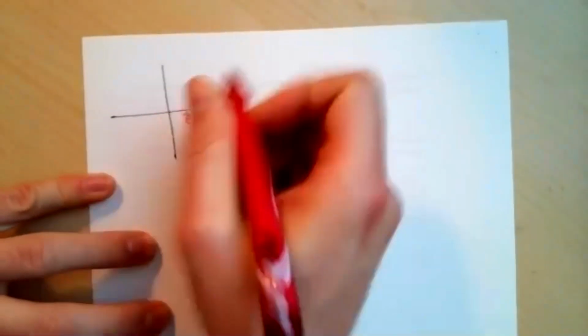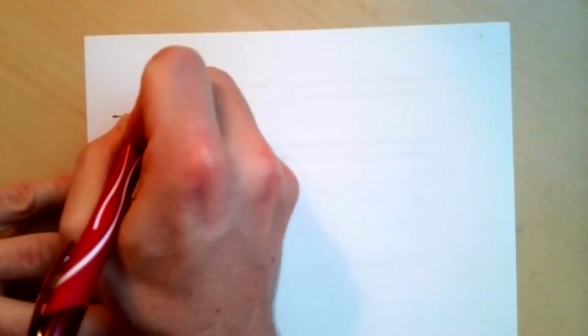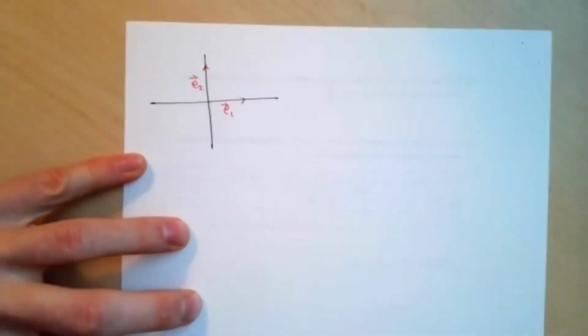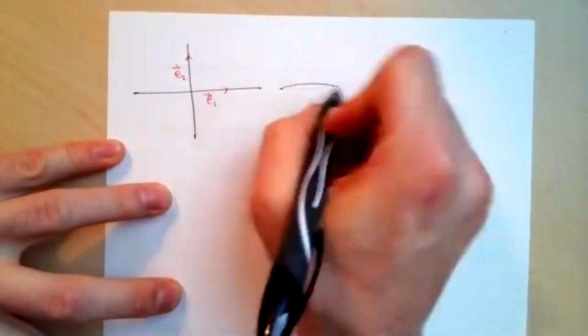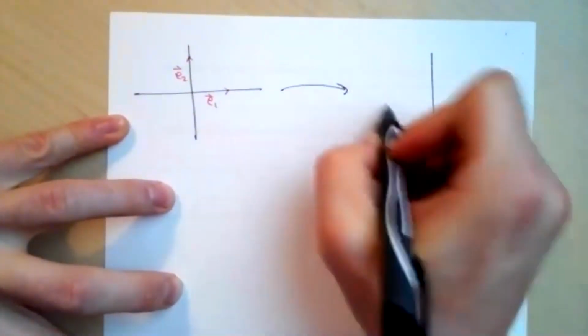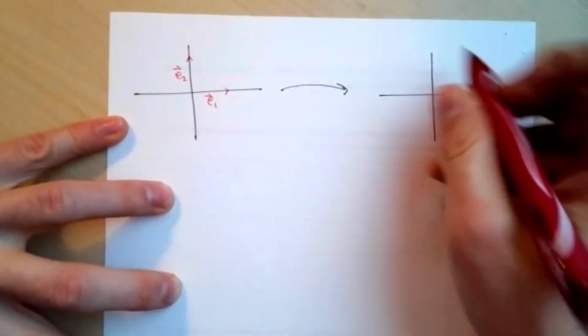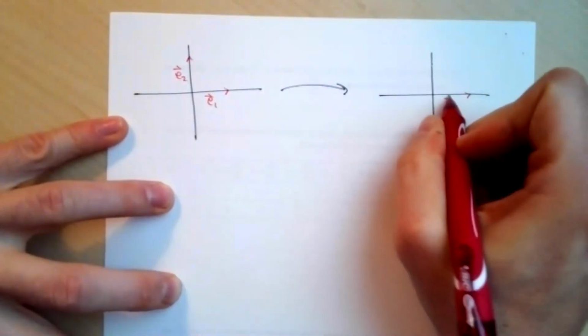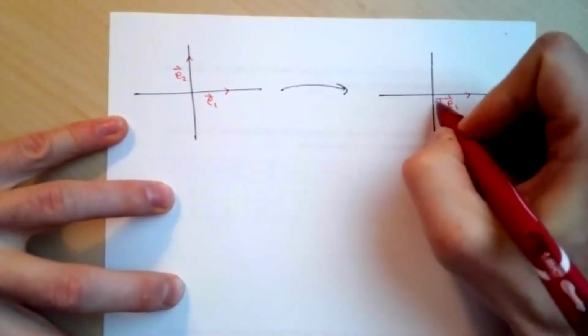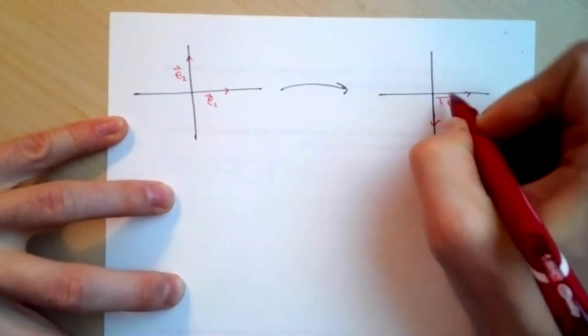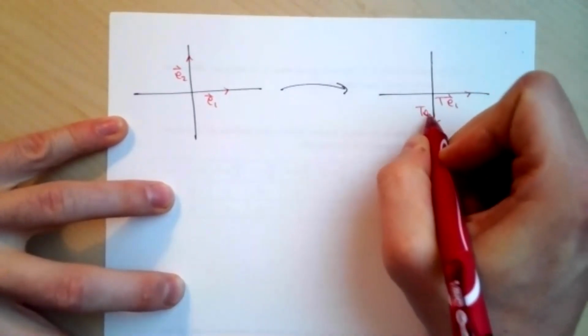If we redraw it, let me add some color here. So here is our E1, and here's our E2, which map to E1, T of E1, and then downward as our T of E2.